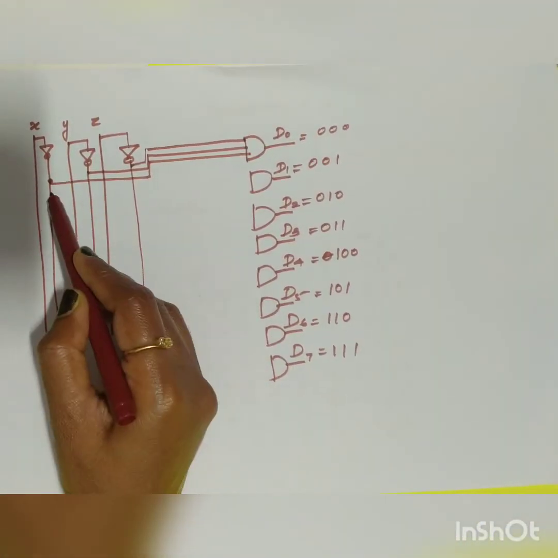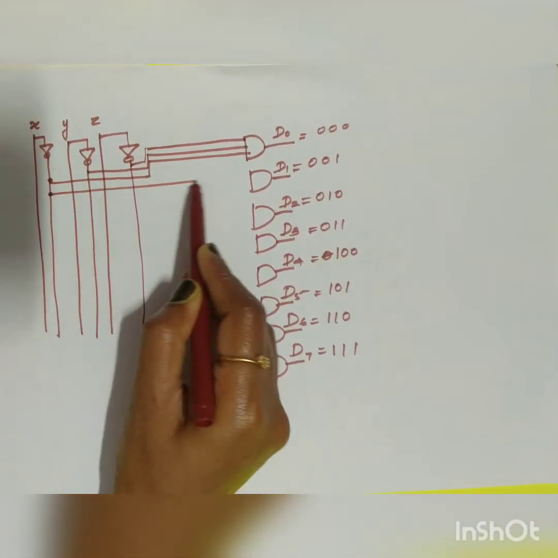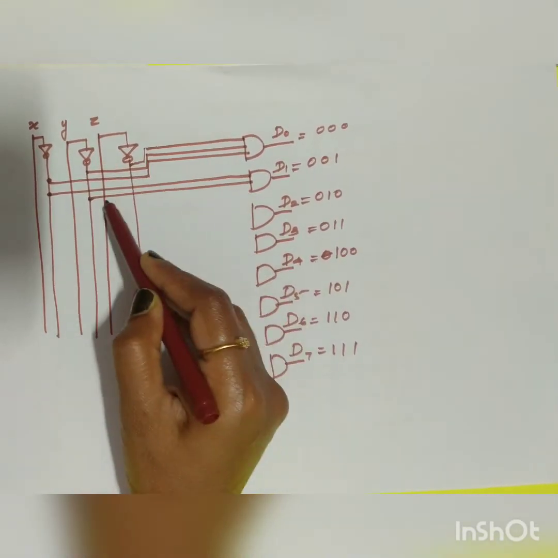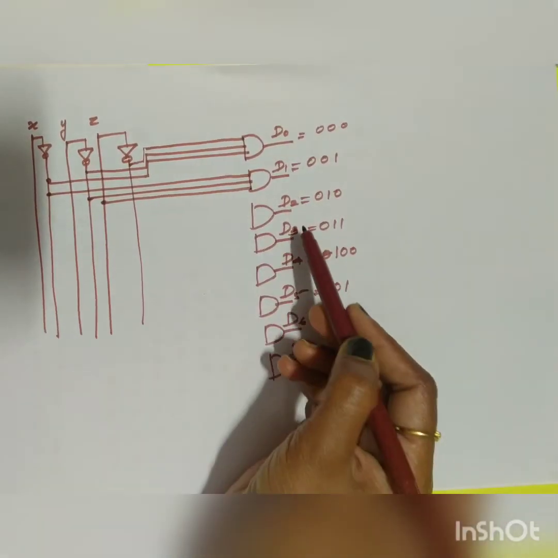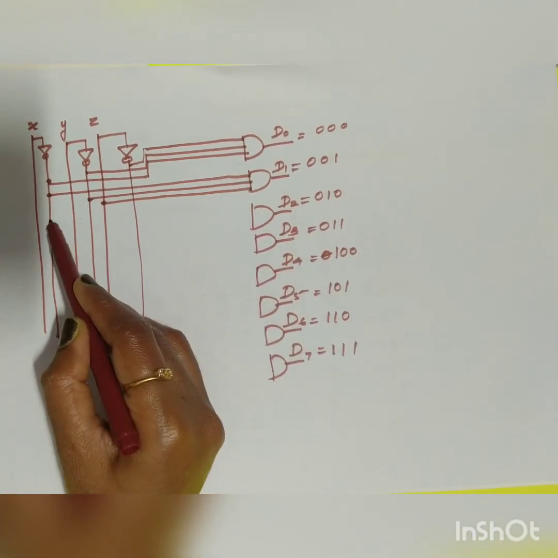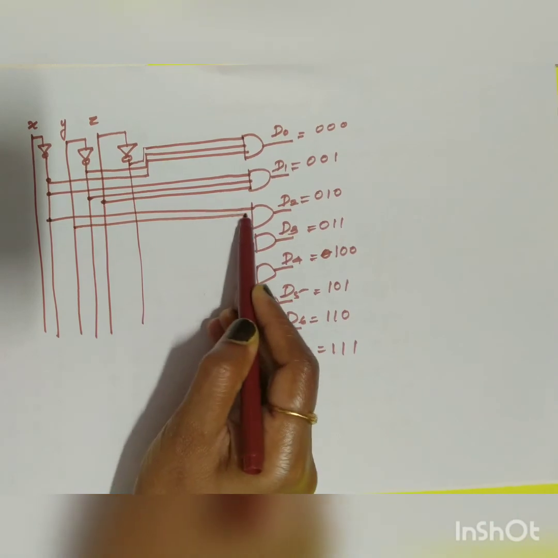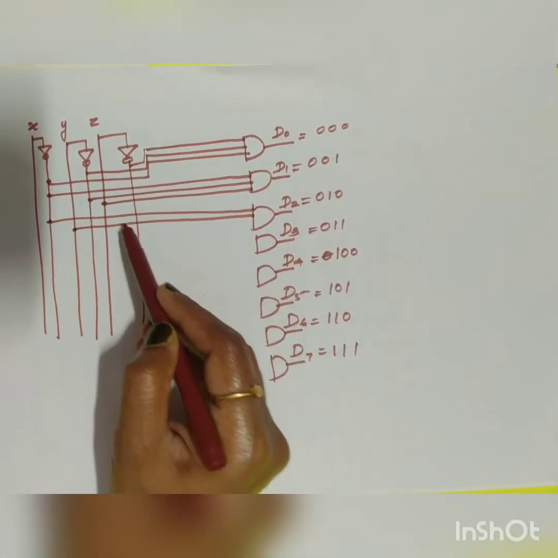Next is 0, 0, 1. Same X bar, Y bar, and now it is Z. Next you have 0, 1, 0. So X bar, Y, and Z bar.